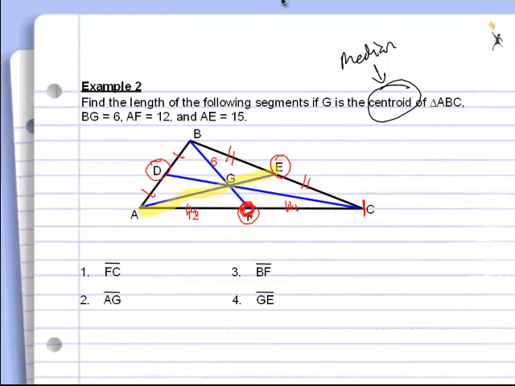Well, if I'm looking for FC, what is something that I could use to find FC? Is there another length that I could use, or is there another segment I could compare it to? And the answer is yes. FC and AF are the exact same length. Point F bisects AC into two equal halves. This is 1/2, this is 1/2, meaning that they are congruent sizes.